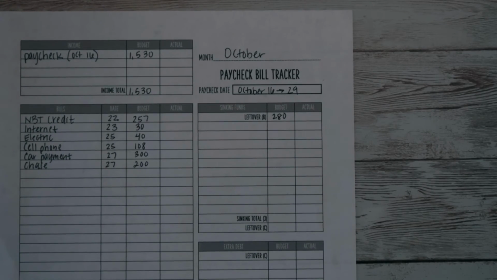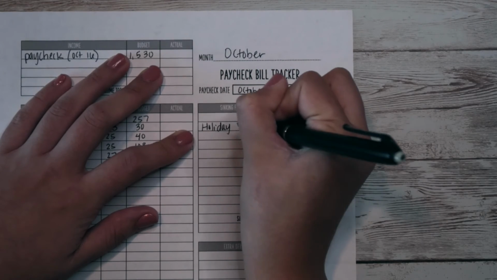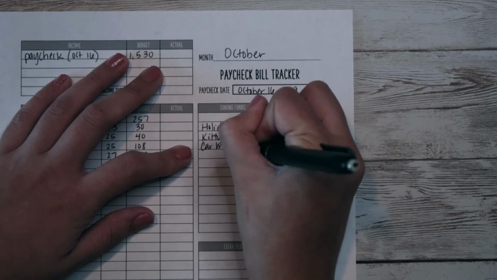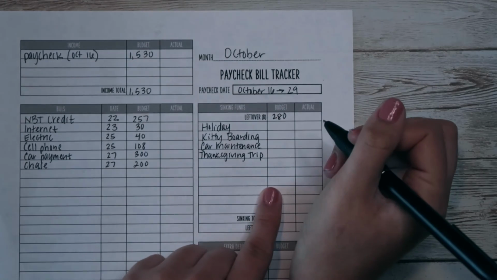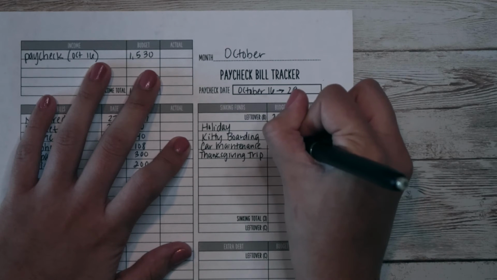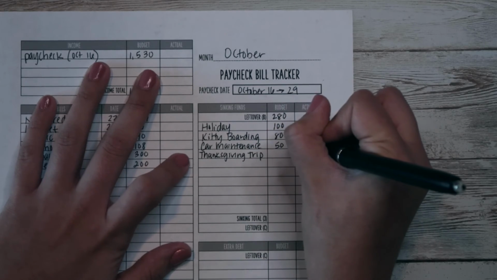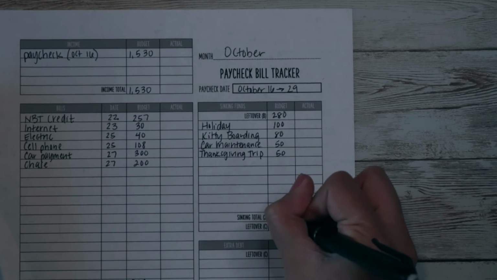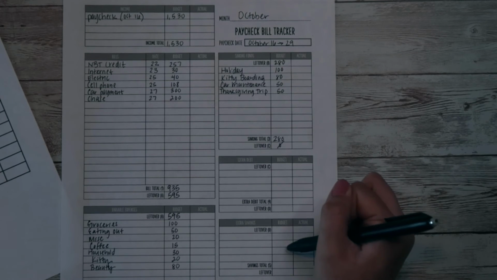So for my sinking funds for this paycheck, I'm gonna have holiday, kitty boarding, car maintenance, and Thanksgiving trip. For holiday is gonna be 100, kitty boarding is gonna be 80, car maintenance is gonna be 50, and the Thanksgiving trip is gonna be 50. That is gonna be $280. So as you can see, I don't have anything left over for extra debt or extra savings.